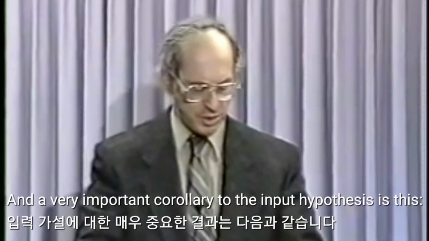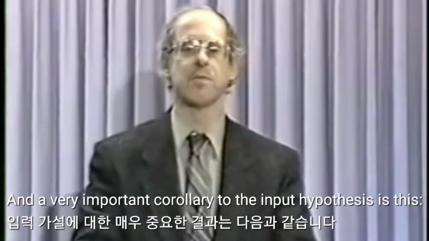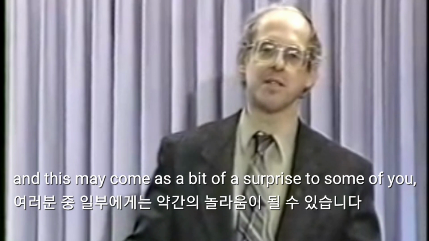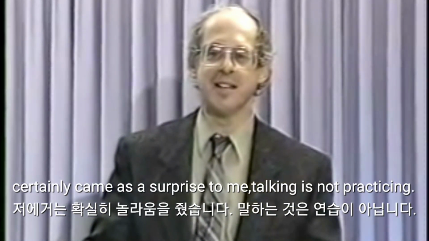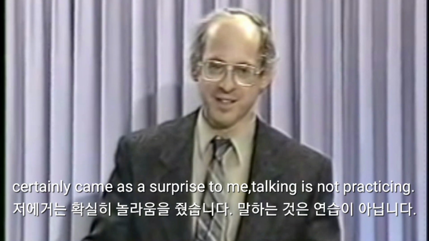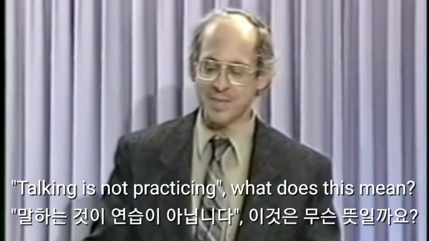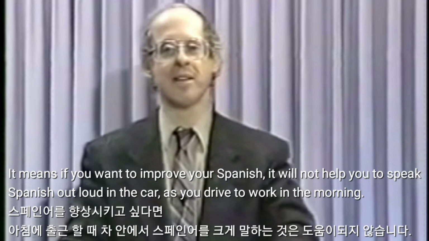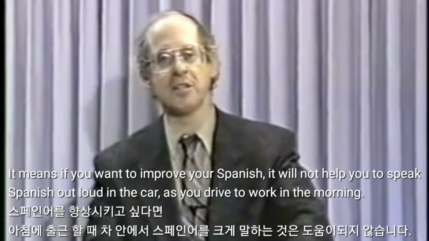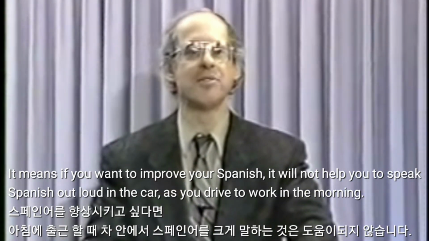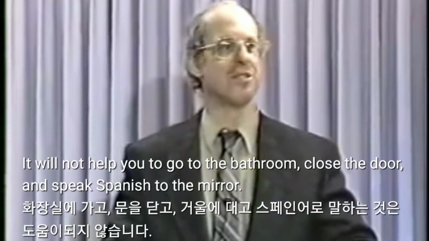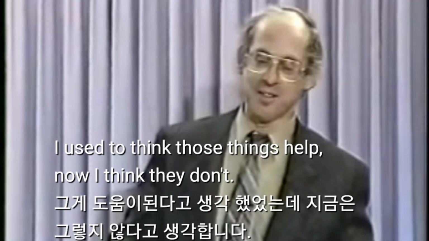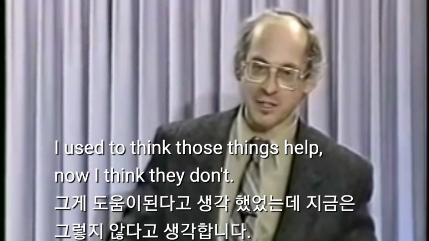And a very important corollary of the input hypothesis is this, and this may come as a bit of a surprise to some of you. Certainly came as a surprise to me. Talking is not practicing. What does this mean? It means if you want to improve your Spanish, it will not help you to speak Spanish out loud in the car as you drive to work in the morning. It will not help you to go to the bathroom, close the door, and speak Spanish to the mirror. I used to think those things help. Now I think they don't.